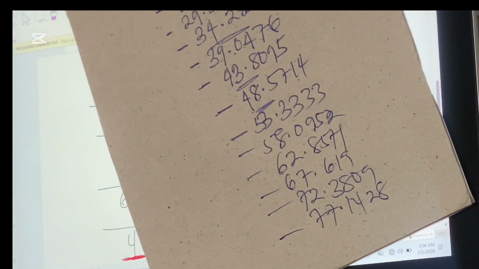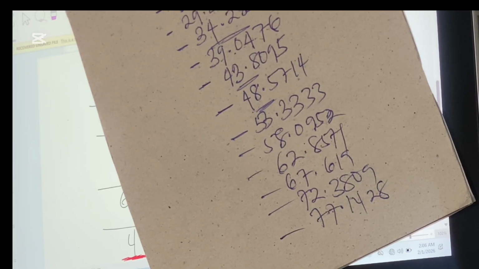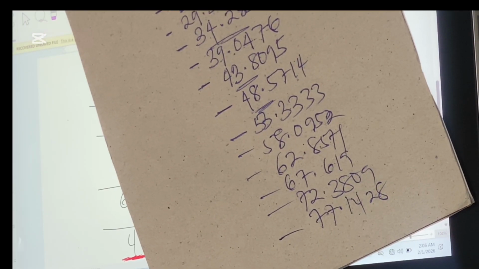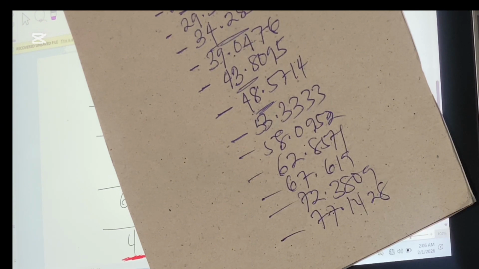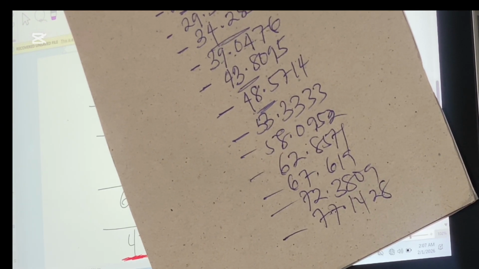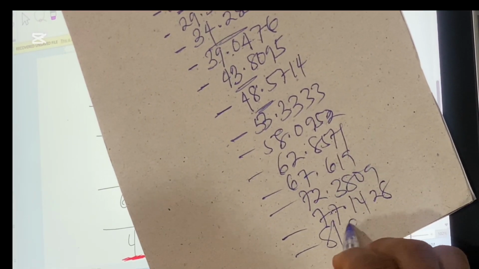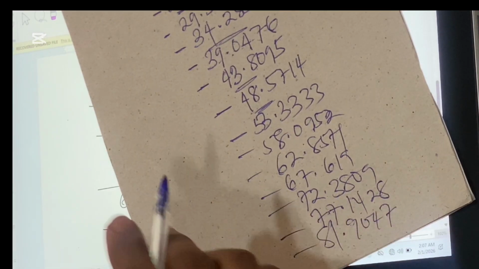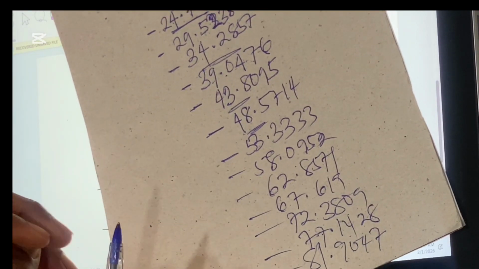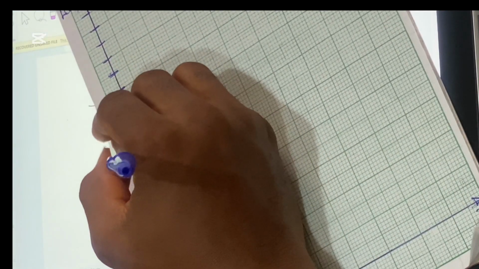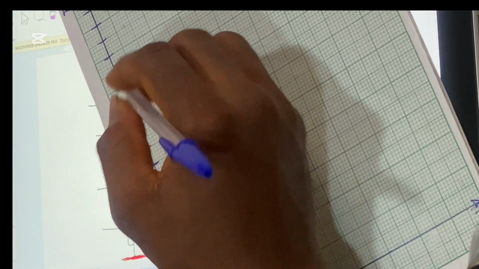Okay, so the next value here, this plus this: 77.1428 plus 4.7619. Okay, the answer here is 81.9047. So the approximated value is 81.9. Please take note. So let's get the next value here.